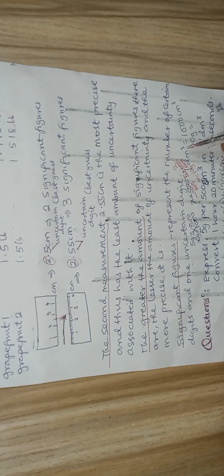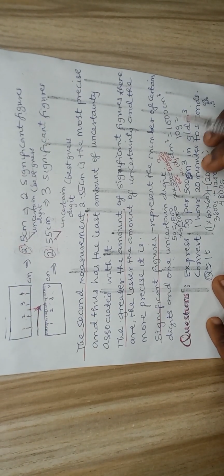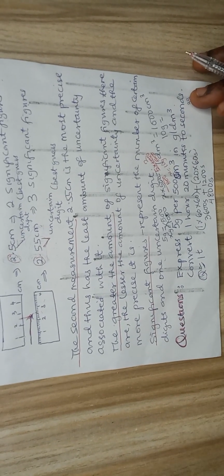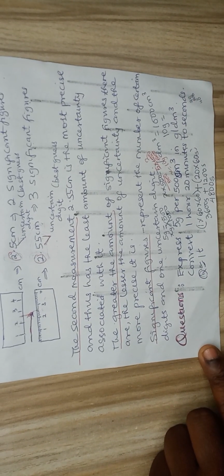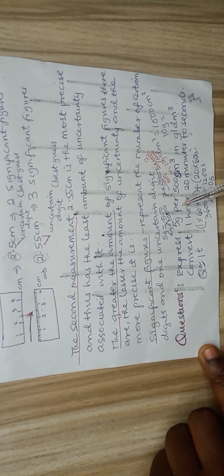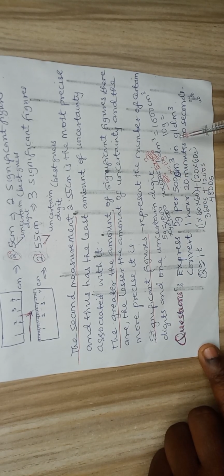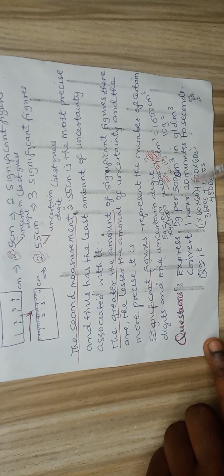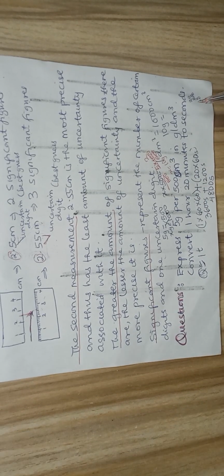And here I would like to ask you some questions, and I want you to practice them. I'm going to stop. You solve the questions, then we come back. Express 5 gram per 500 cm cube in gram per dm cube. Then convert 1 hour 20 minutes to seconds.